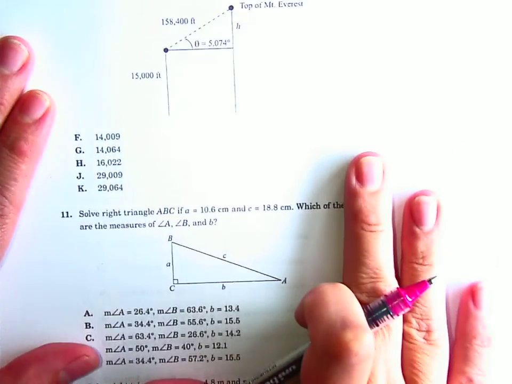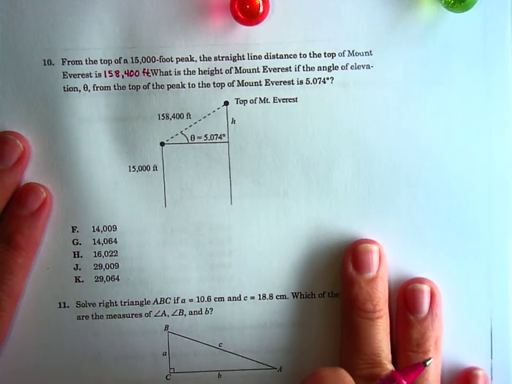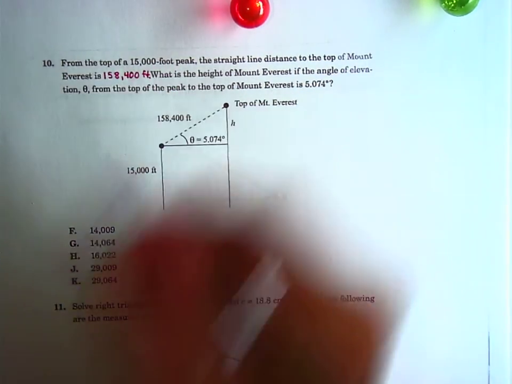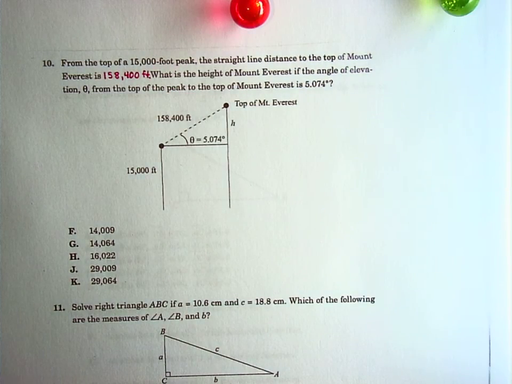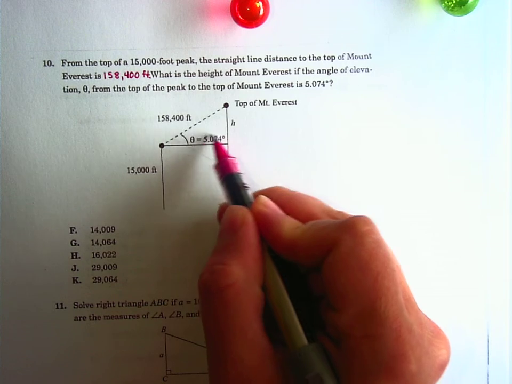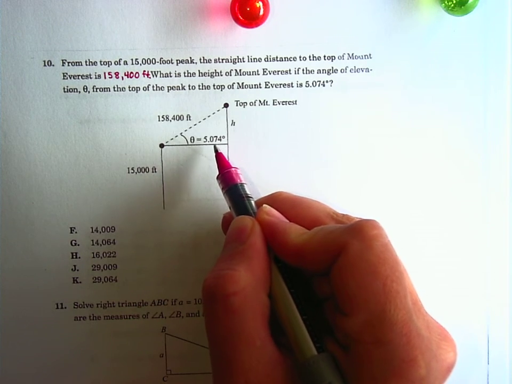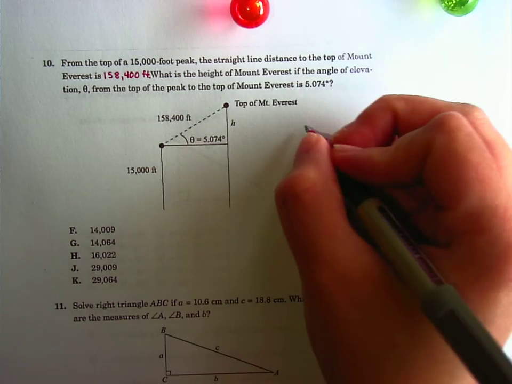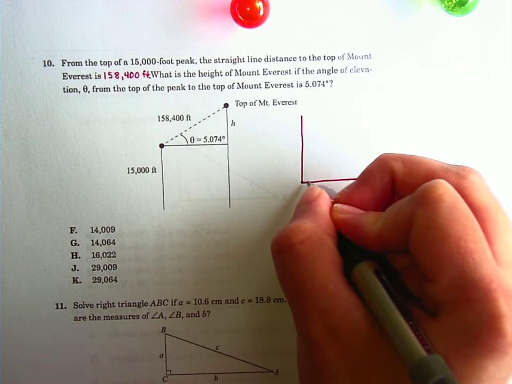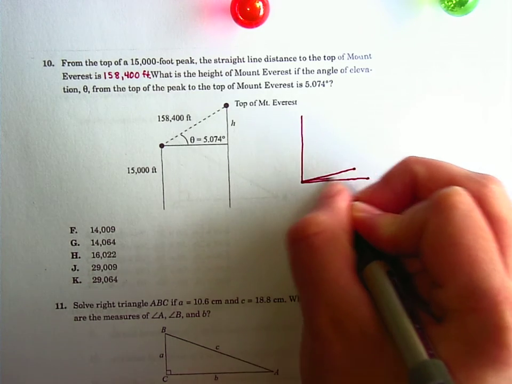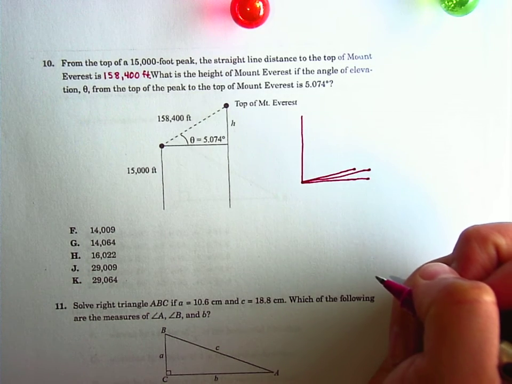All right, now this one, the resource I was using actually had a misprint in it, so I had to fix this here. So from the top, this is a really deceiving picture, because if you look at this, this angle is supposed to be 5.074 degrees, when it's actually like 5 degrees, so if this is 90 degrees, 5 degrees is probably even tinier than that, more like that, okay?